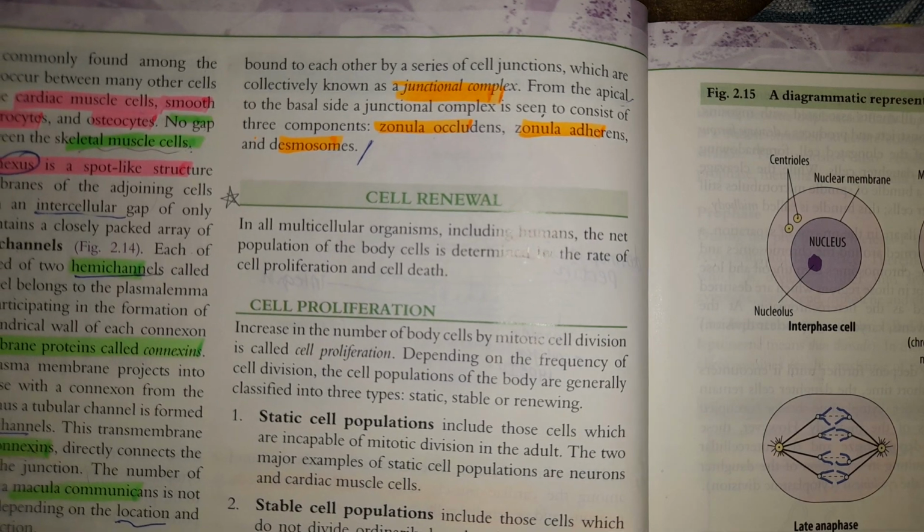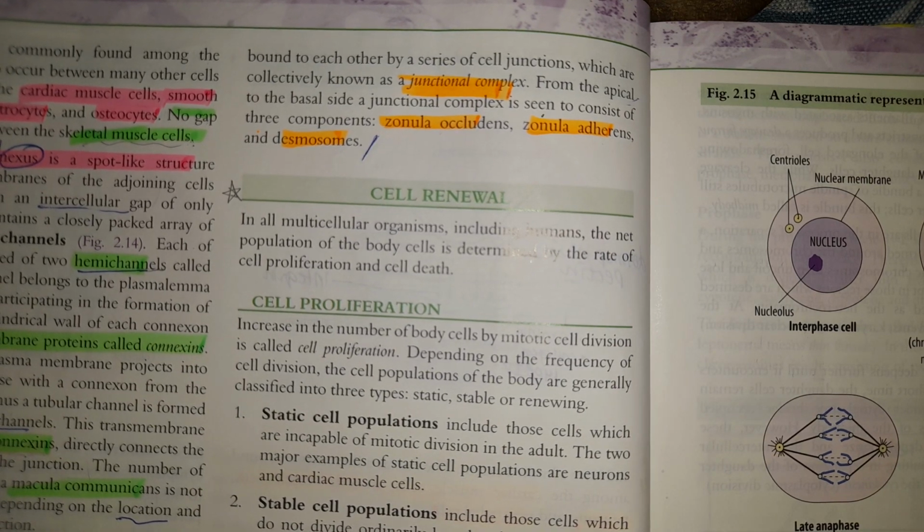Now we are done with the gap junctions, the adherent junctions, the zonula, etc.